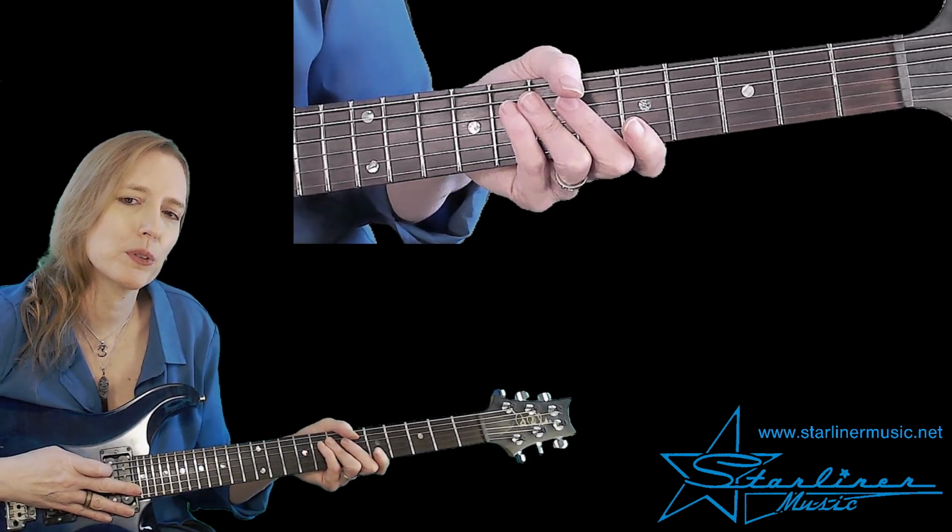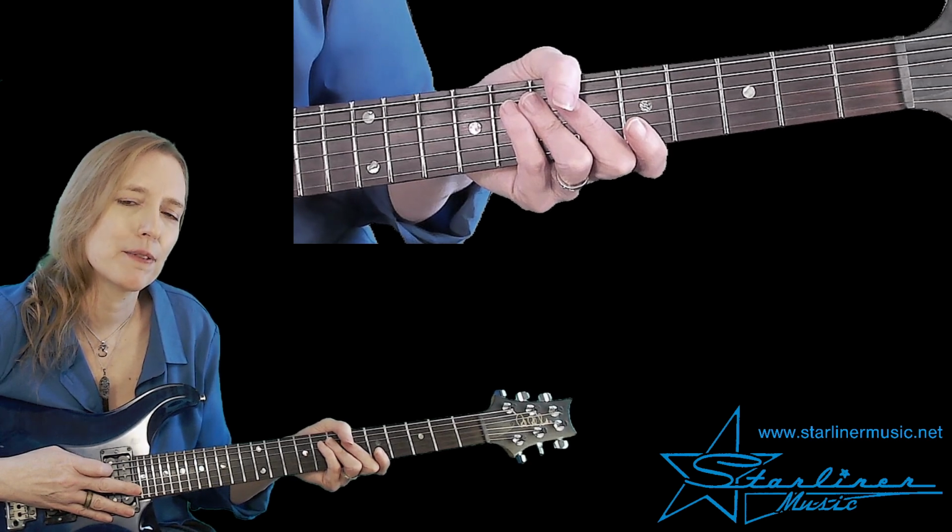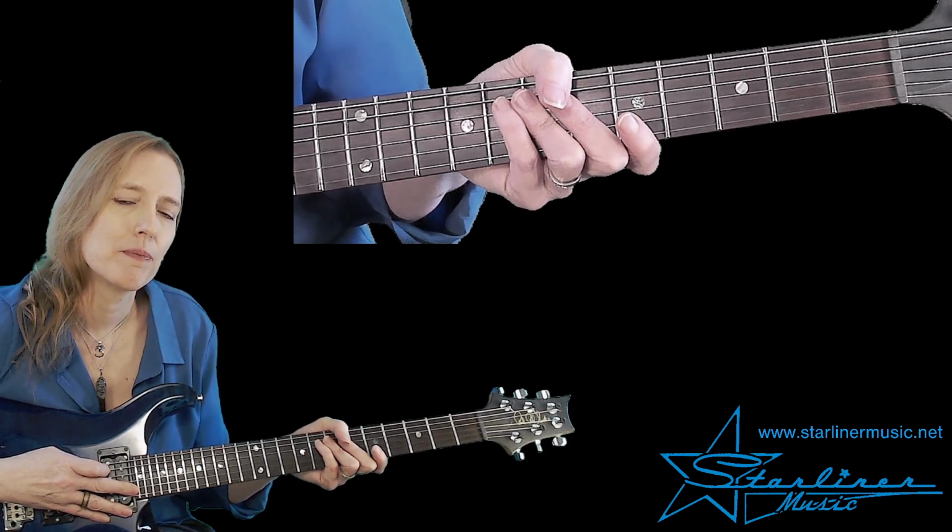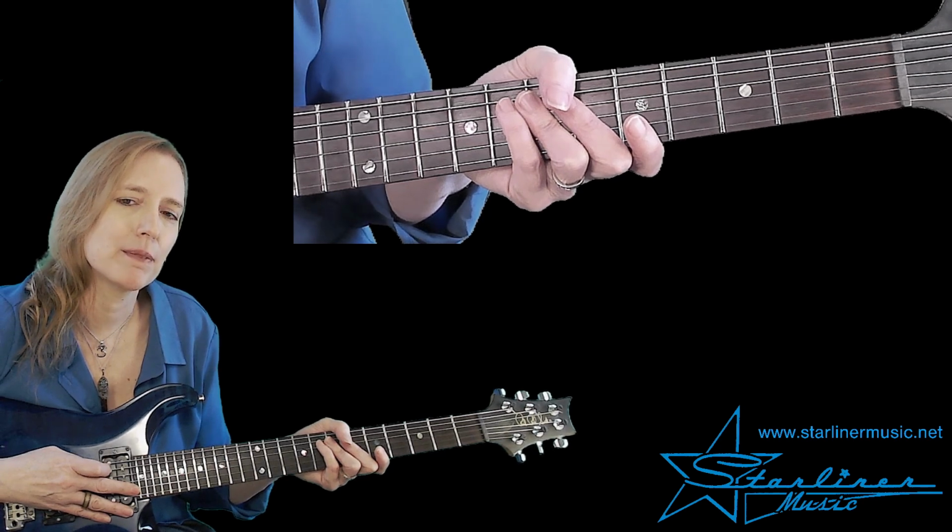And for our final root, let's do F and its perfect fourth below, B flat, starting at the 8th fret, 5th string.